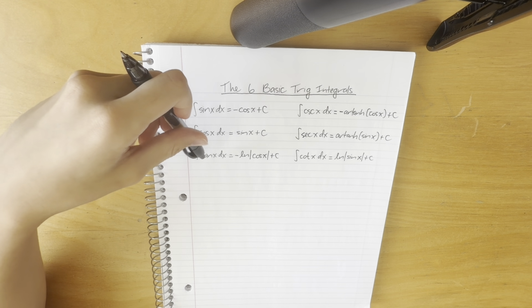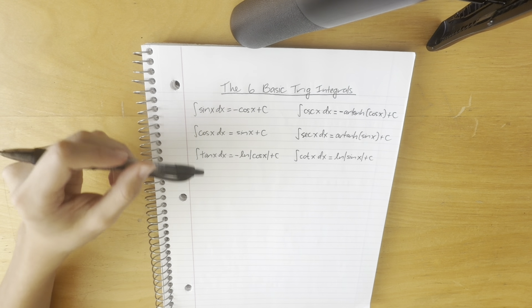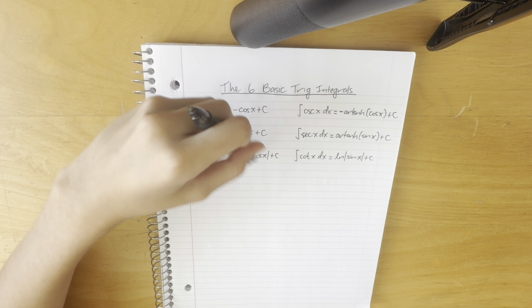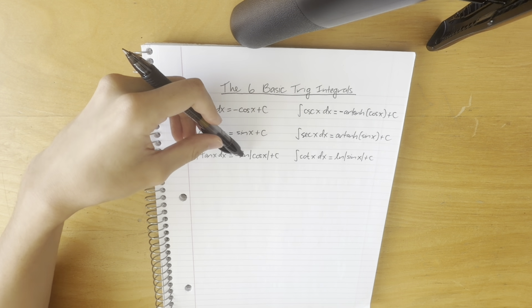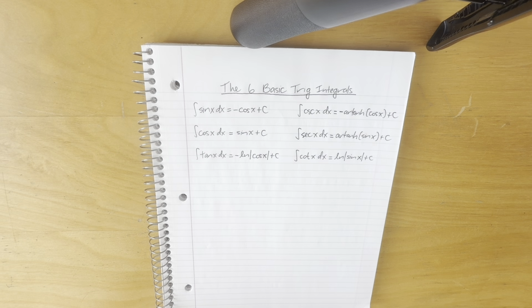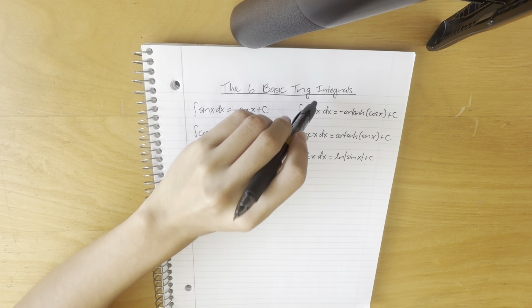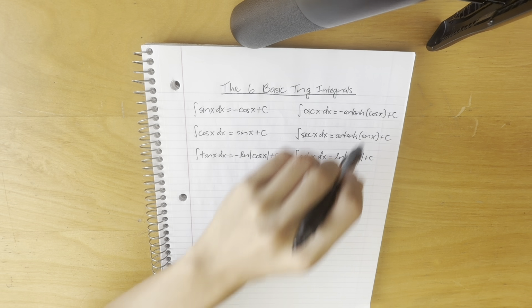The quotient integrals, being tangent and cotangent, because tangent is sine over cosine, cotangent is cosine over sine, they have the natural logs. The quotient trig functions have the natural log. And likewise, the reciprocal trig functions of cosecant and secant, cosecant is 1 over sine, secant is 1 over cosine, those have the inverse hyperbolic tangent. Or I'm just going to say artanh. They have the artanh function.